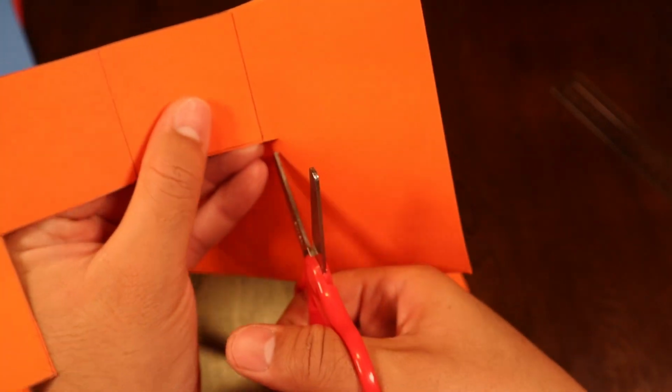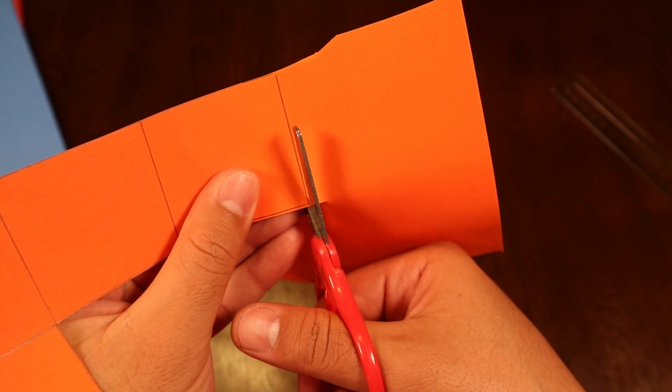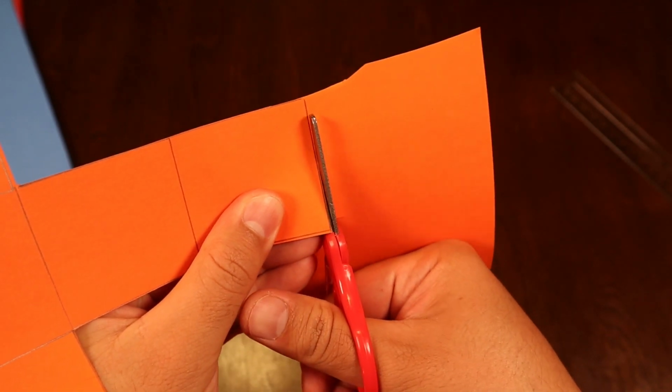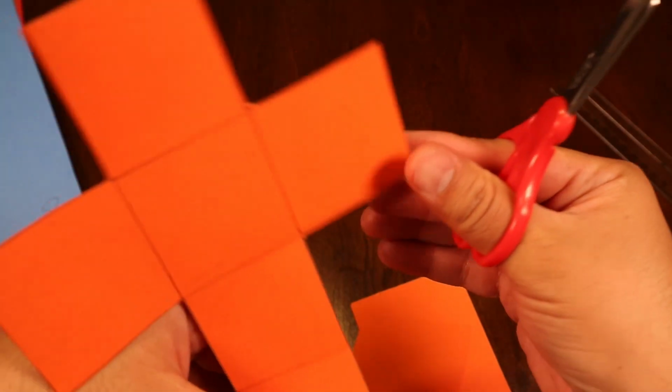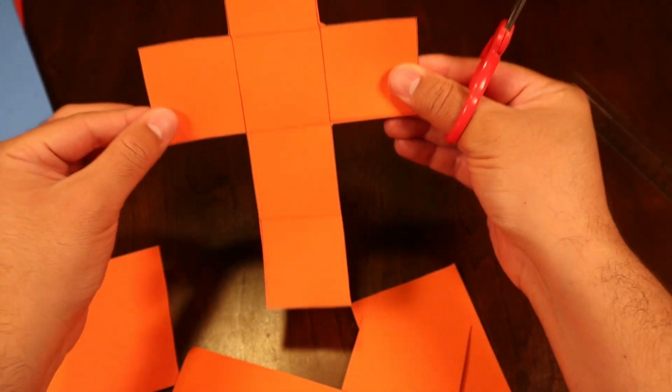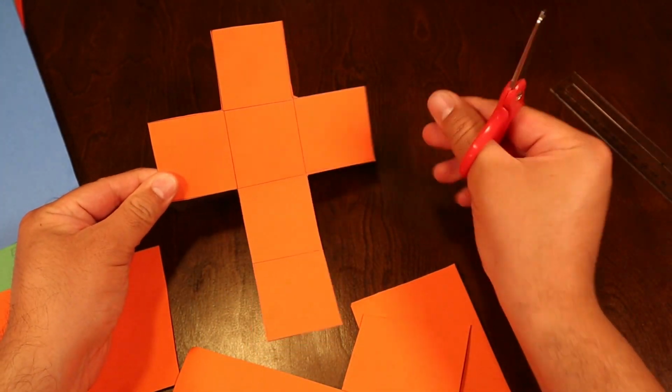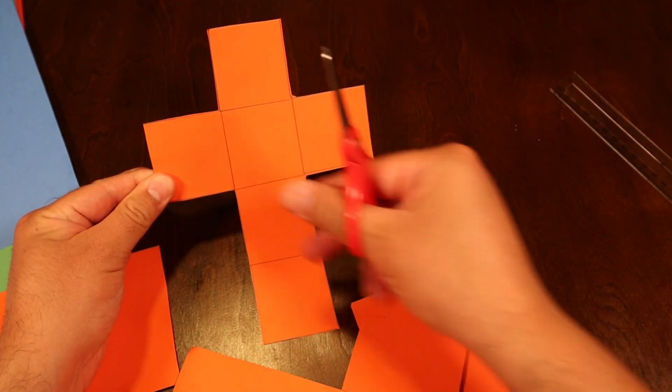If there are mistakes, we can fix them, but just take your time. There you go. So the outline is cut. We didn't cut inside.